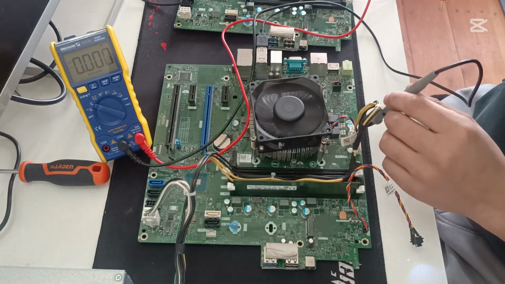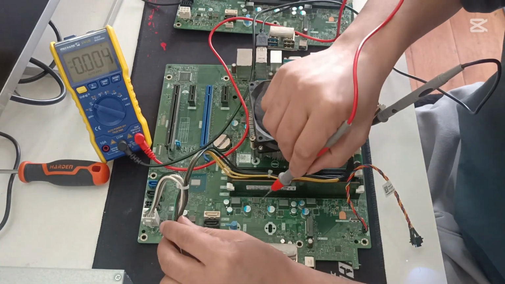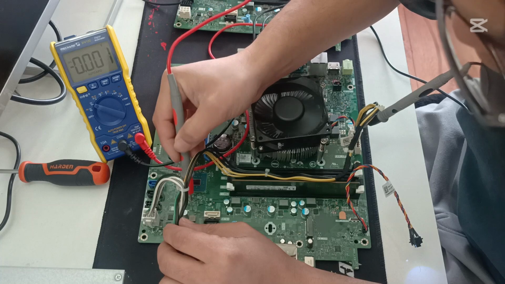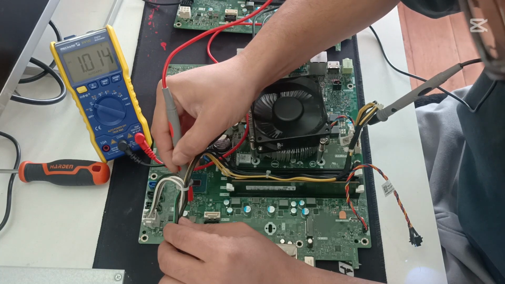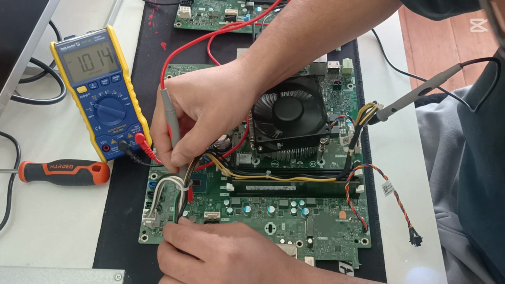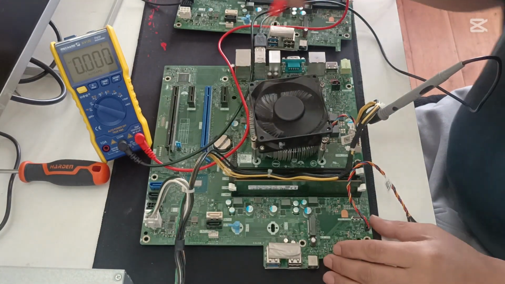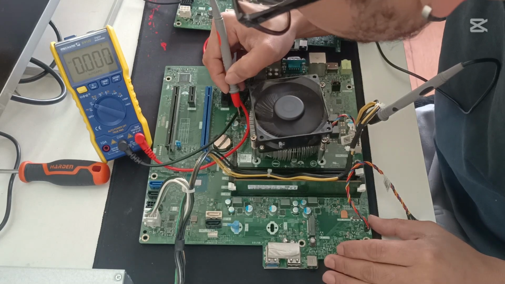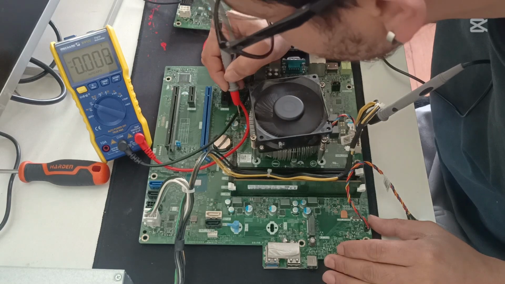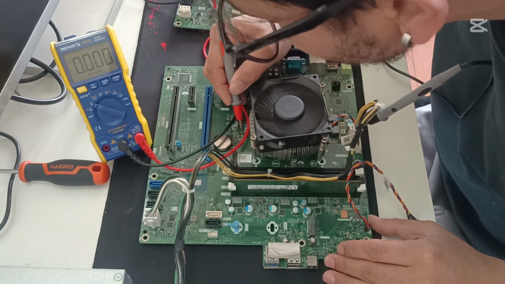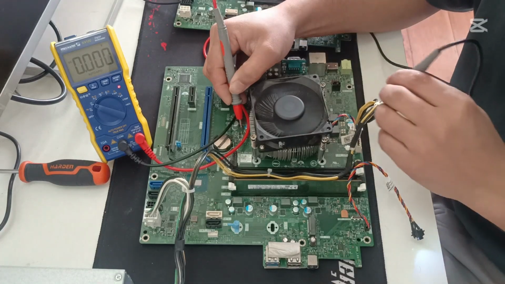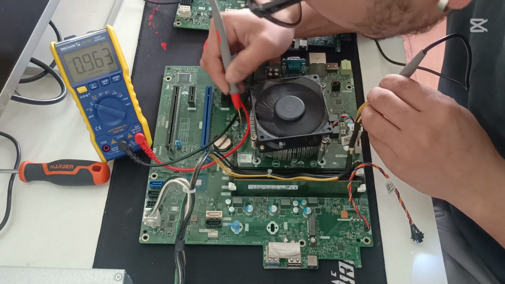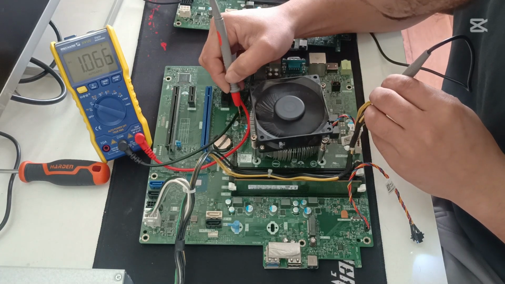Great guys. After that I want to check every coil, RAM coil. We have 2.4 voltage in RAM coil, and yes guys, we have 1.0 voltage in this coil, 1.0 voltage, and we have two coil out here. Okay, this probe is not touched properly. We have 0.9 volt out here and 1.0 volt out here.